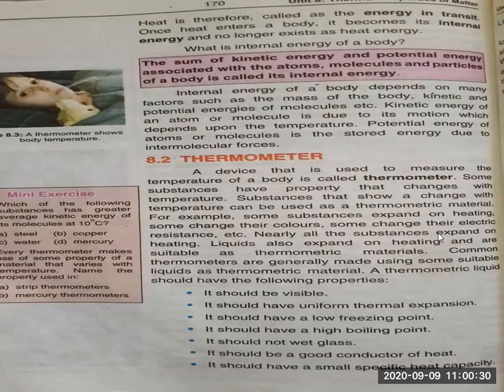Nearly all substances expand on heating. Liquids also expand on heating and are suitable as thermometric material. Common thermometers usually use suitable liquids as thermometric material. A thermometric liquid should have the following properties.